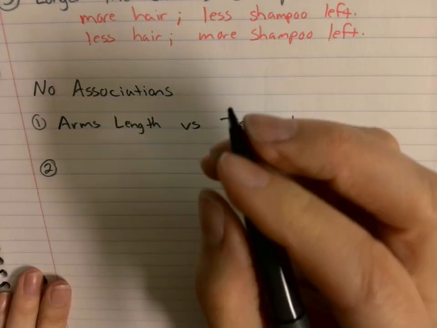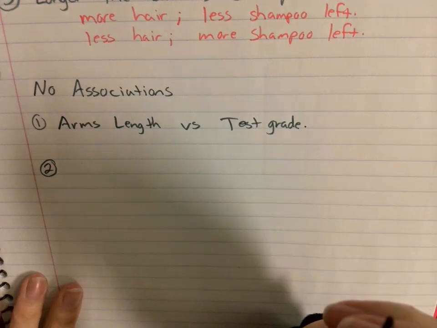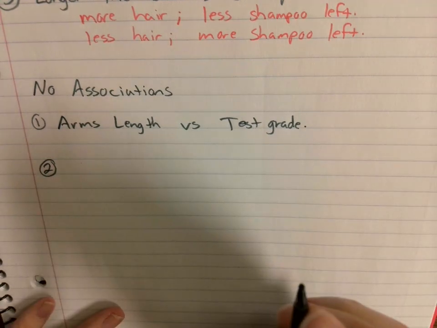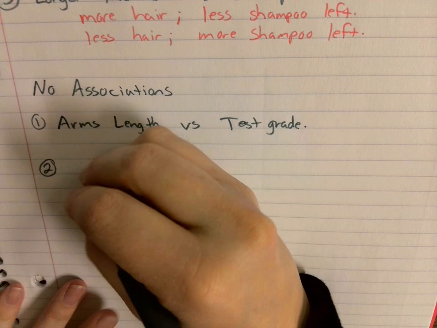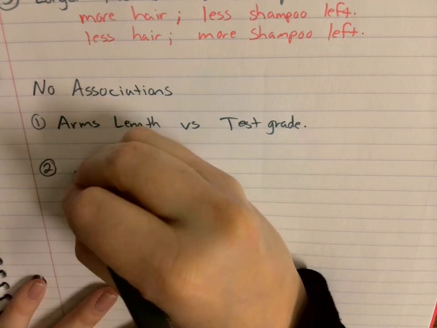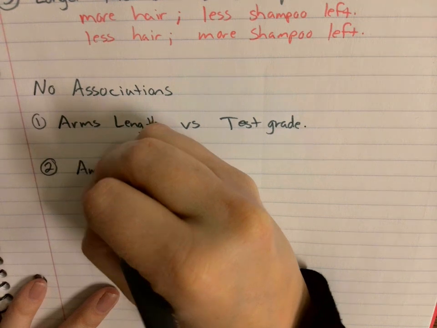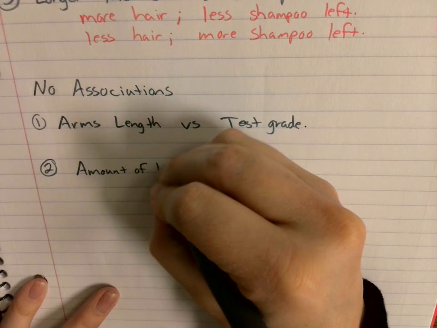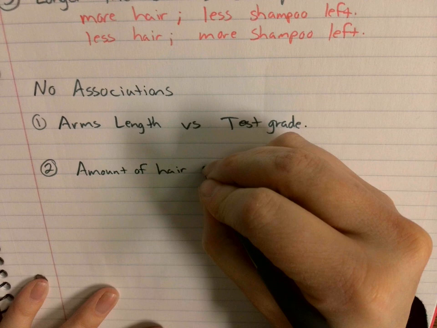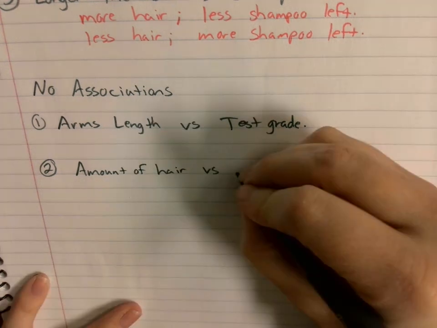Let's go with amount of hair versus food consumed.